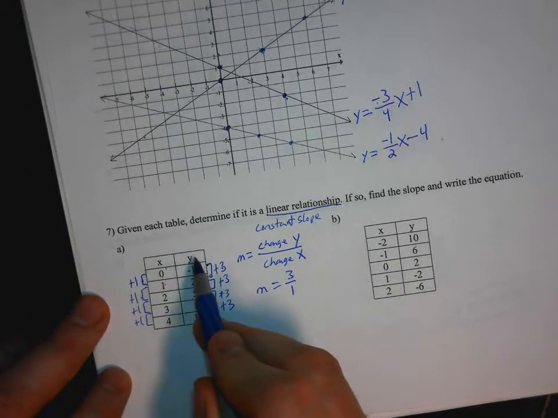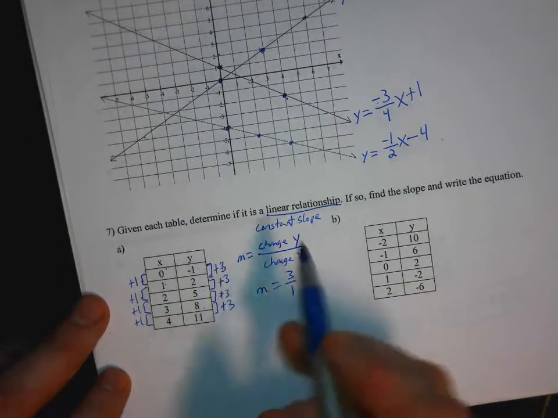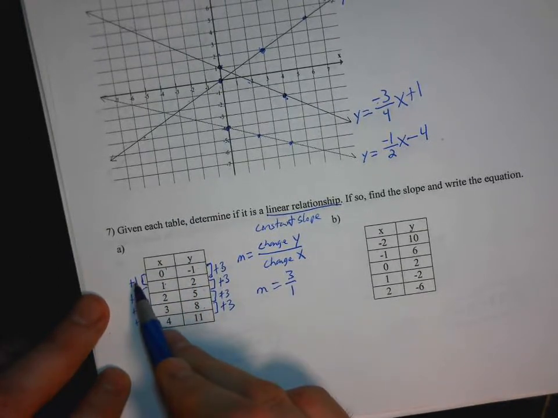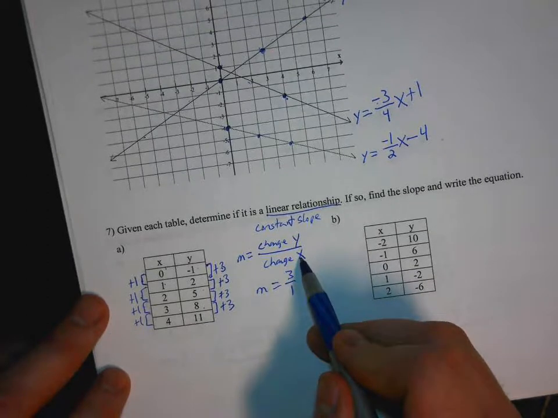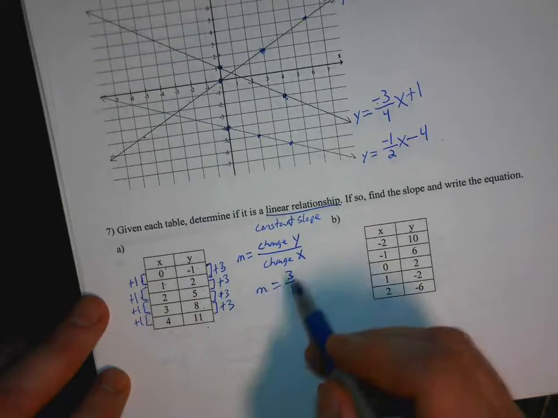Remember, we're looking at the y over the x, not the x over y. A lot of people say 1/3, and that's wrong. You're going up 3 to the right 1, because the slope is change in y over change in x. So the slope here, it looks like, is always, between every pair of points, 3 over 1.